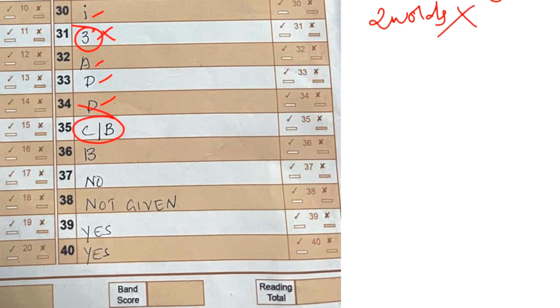The instruction says choose the right option or choose the right letter, A, B, C or D, which means that you can have only one option. If you give a choice, either A or B, that answer is considered invalid.